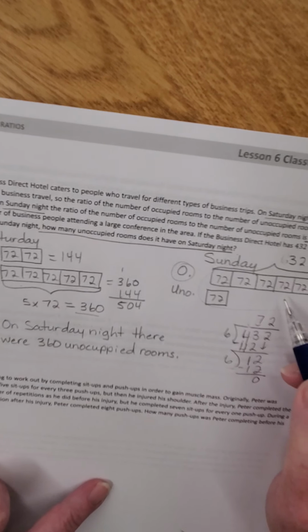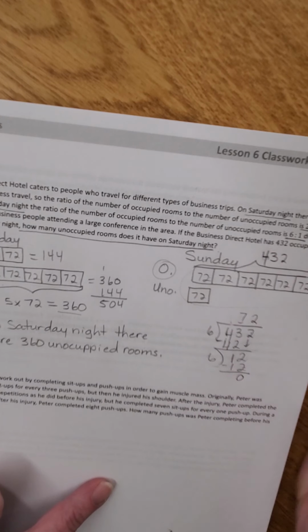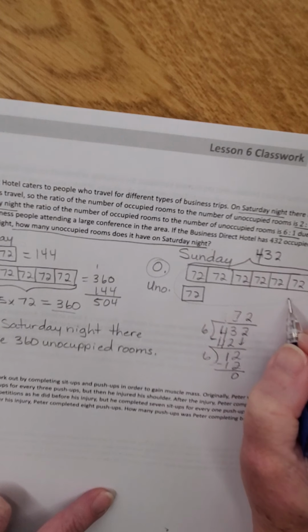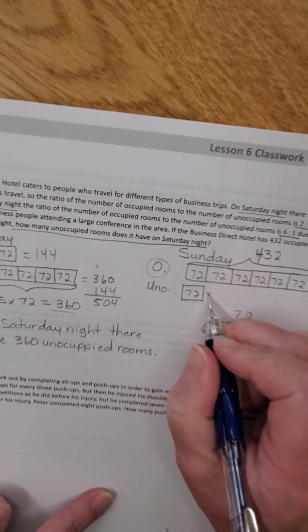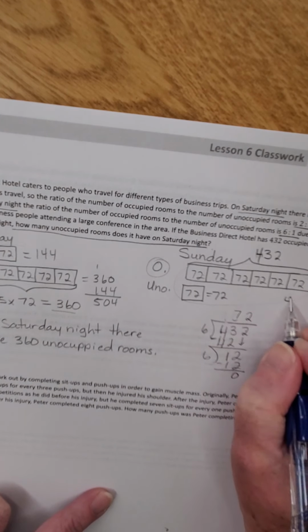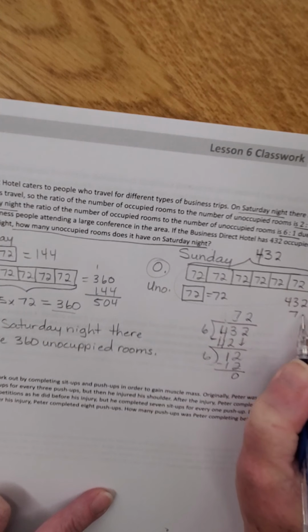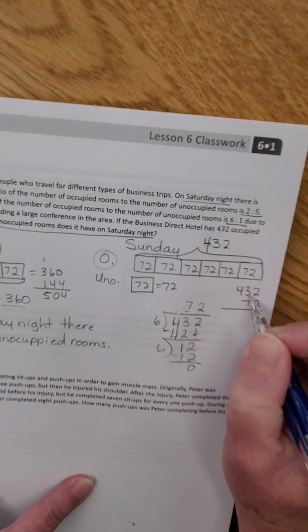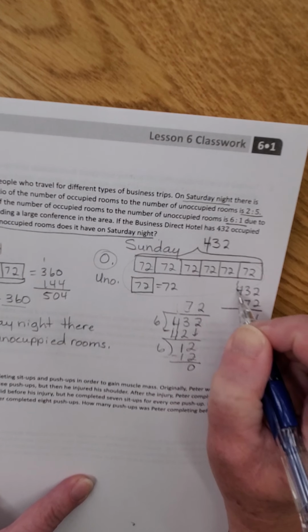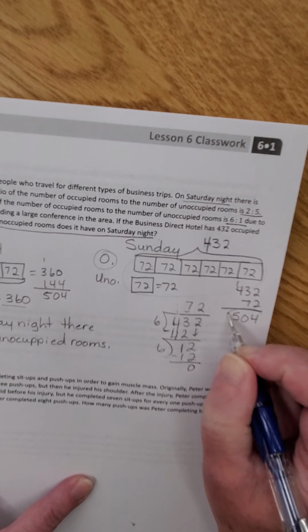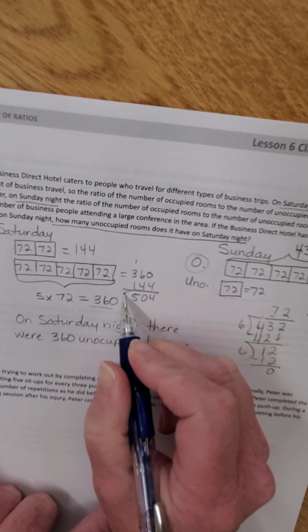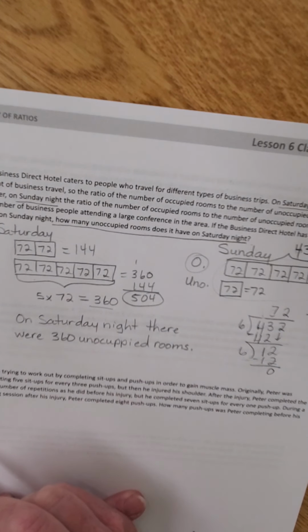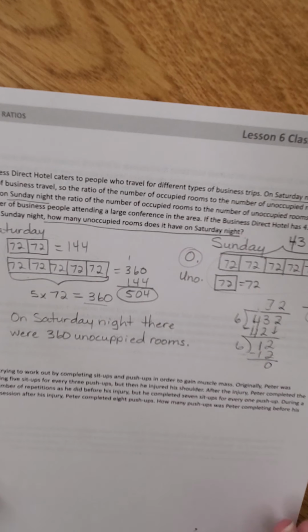Now I'm going to figure out this side. Let me fix that. I had 432 there and 72 here, so I'm going to add those. And if I've done this correctly, both sides will equal 504. 2 and 2 is 4. 3 and 7 is 10. 4 and 1 is 5. So I have 504 total here, 504 total here. That is correct. I have done it correctly.